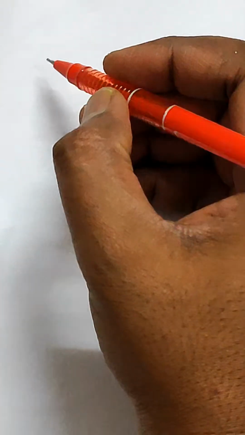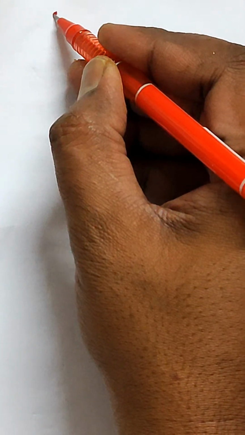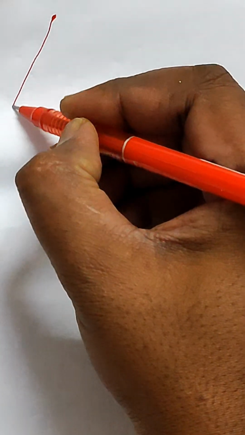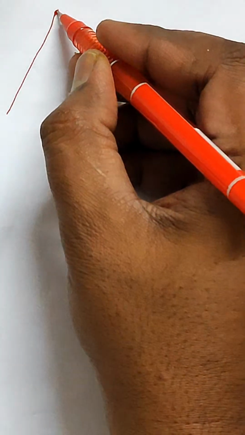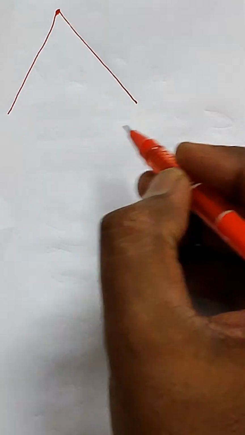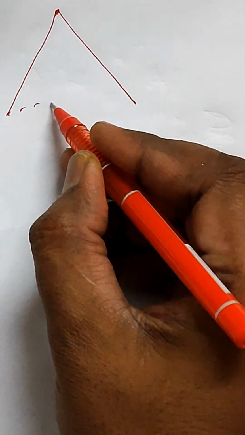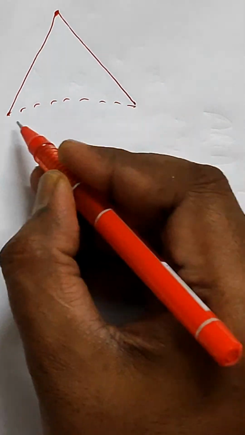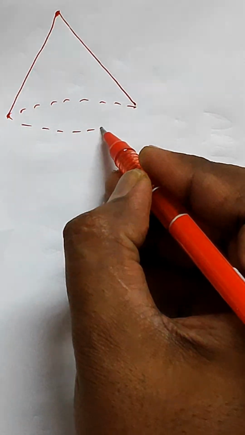Today we will be solving a good question of mensuration where a conical tent is given to you. I hope you have seen a conical tent. A conical tent is into this shape, and the base of this will be a circle.